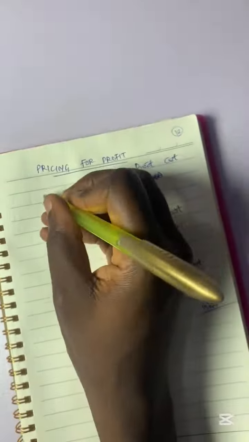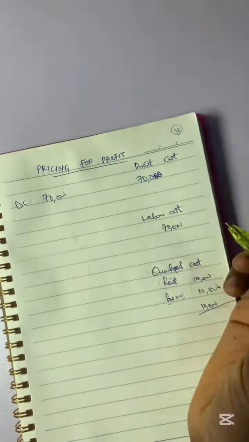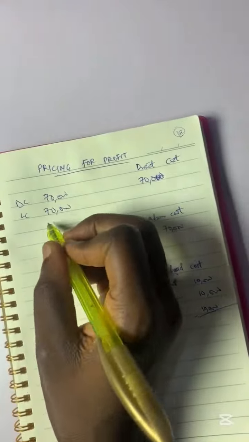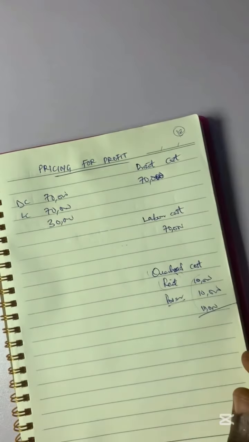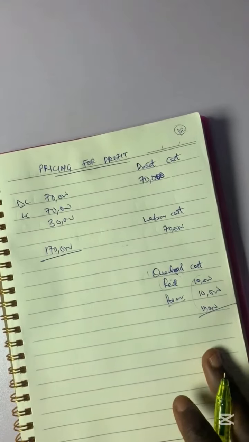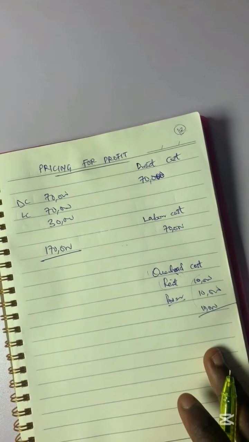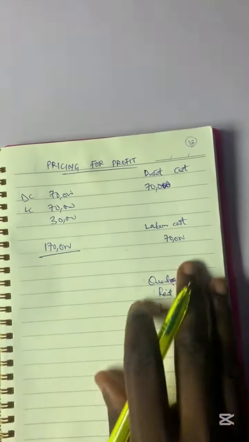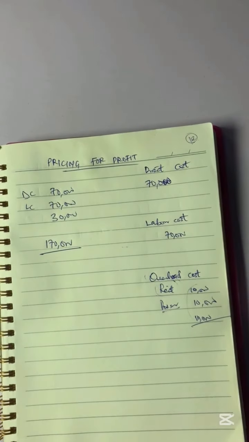So we have direct cost 70,000, labor cost 70,000, and then overhead cost 30,000. So all of this would give us 170,000 altogether. So we'll be using the cost plus pricing method. So this means that you're going to be adding a certain percentage that you have predetermined to all of these costs. So it could be 50%, could be 30%, depending on your brand positioning and the impression you want to give to your client and the kind of clients that you are trying to target.